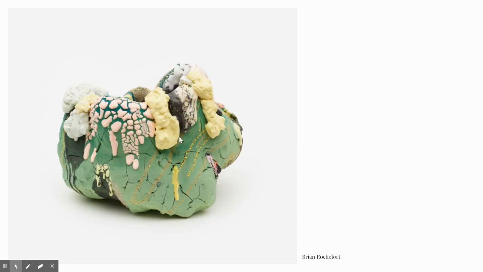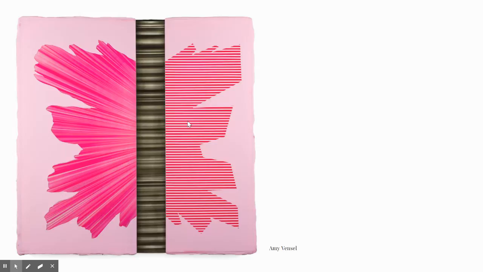And then, obviously we have color. We have yellow, pink, green, and a really super dark green or a black right there. So we have a variety of color as well.